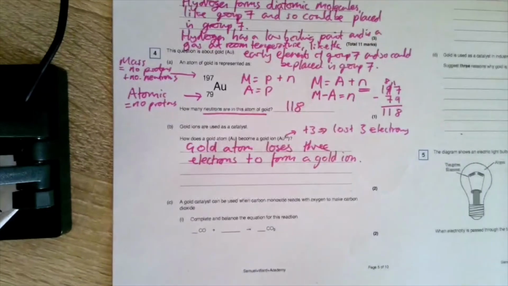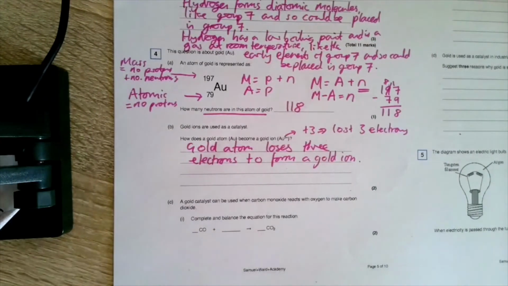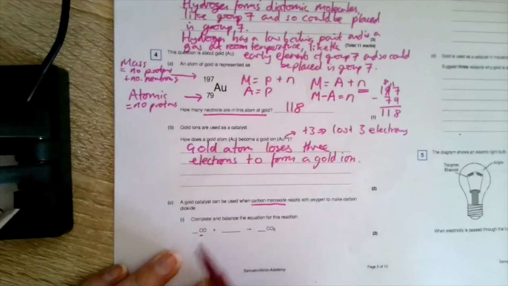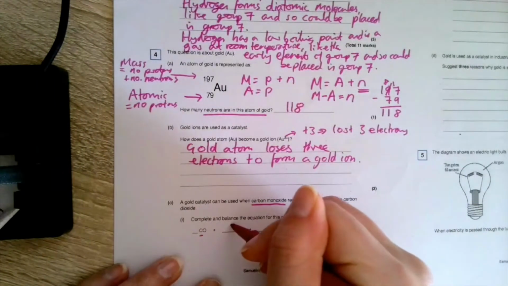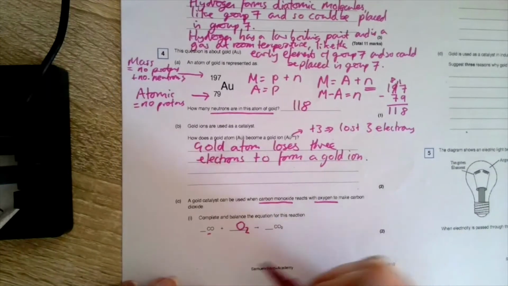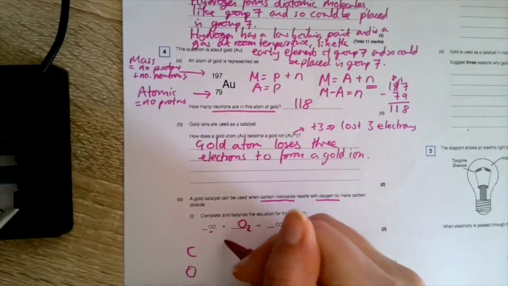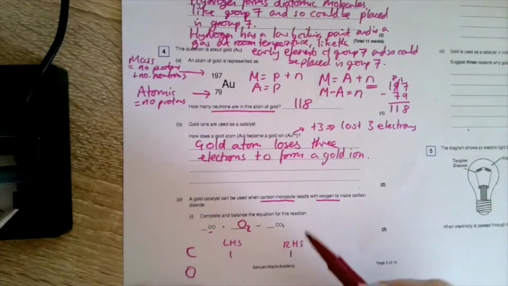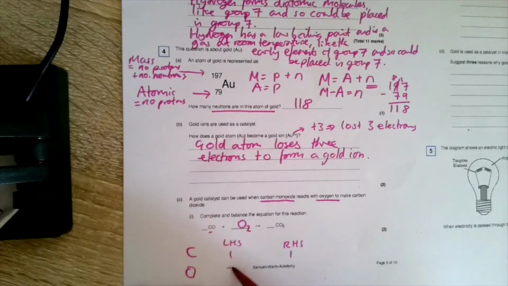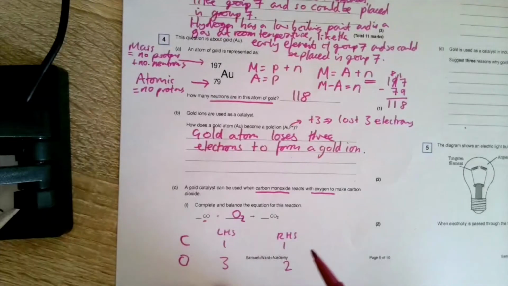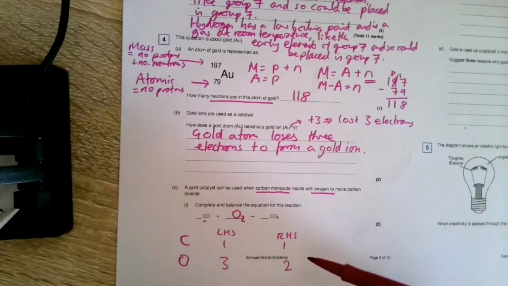A gold catalyst can be used when carbon monoxide reacts with oxygen to make carbon dioxide. Complete and balance the equation for the reaction. So we're talking about carbon monoxide, which we've got, and oxygen, so adding in our O2 there to make carbon dioxide. So we then need to balance it, so considering our carbon and oxygen on each side of our equation. So we've got 1, 1 at the moment, but oxygen's 1, 2, 3 versus 2. So we're going to need to be increasing our number of oxygens on our right hand side.